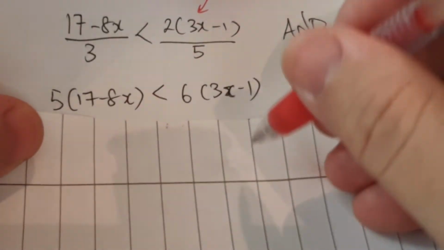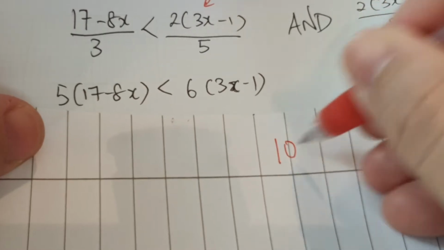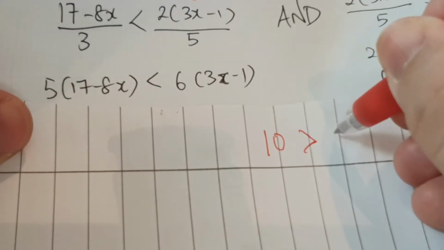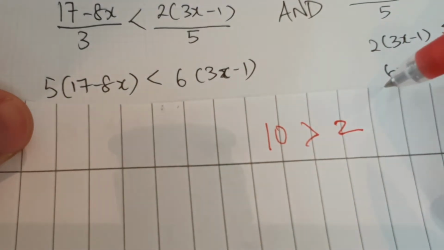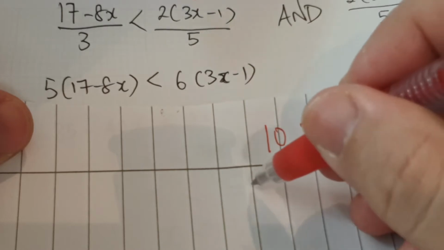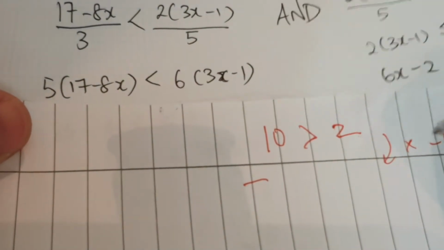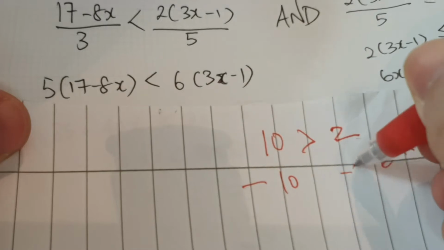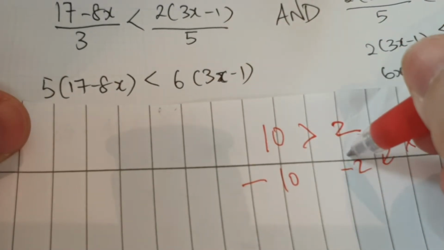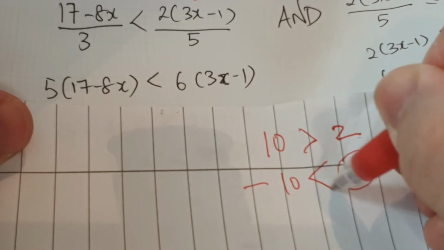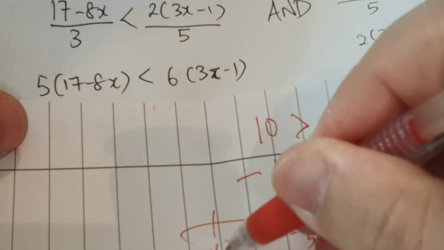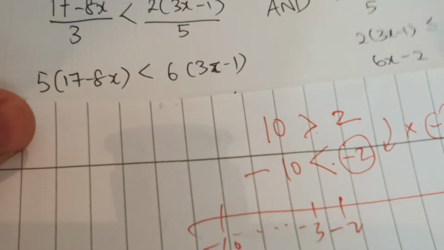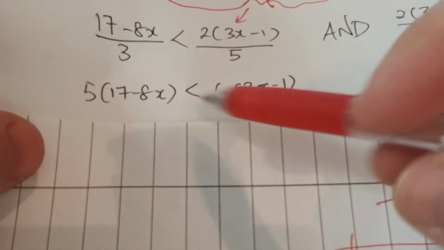Example, we say 10. Isn't 10 greater than, let's say, 2? But now if I multiply both sides by minus 1, this will be minus 10 and this will be minus 2. Isn't minus 2 now the bigger number? Correct? Minus 2, minus 3, then all the way to minus 10. That is why we must flip. So very important, you need to remember this. And once you remember this, the rest is simple.